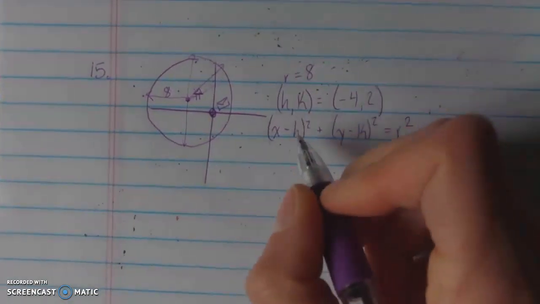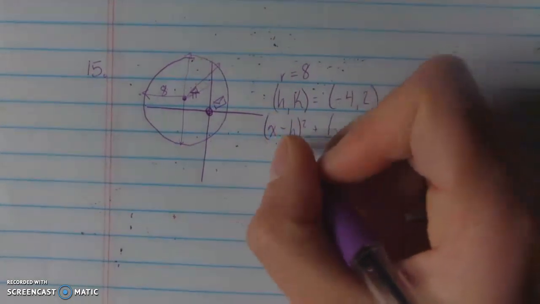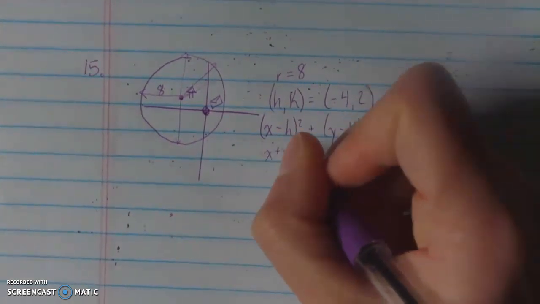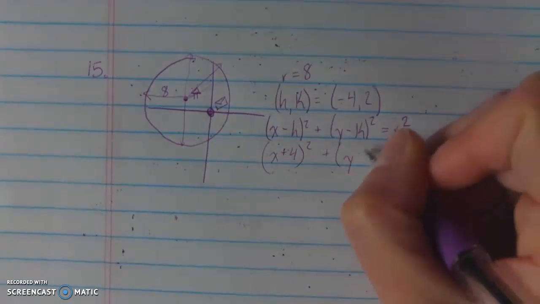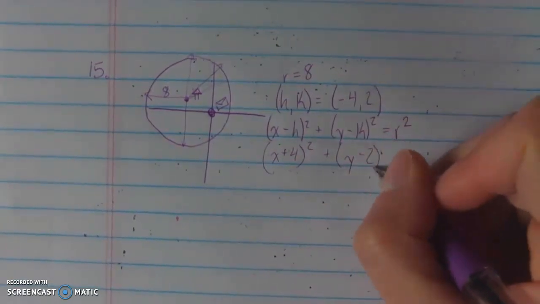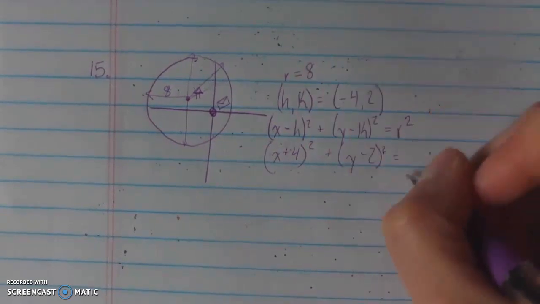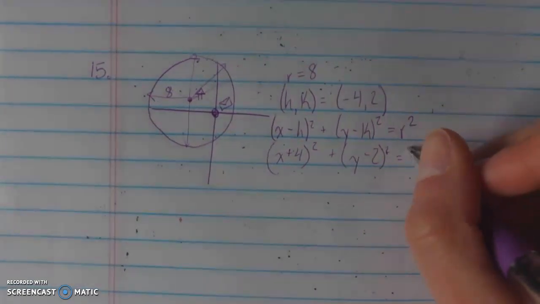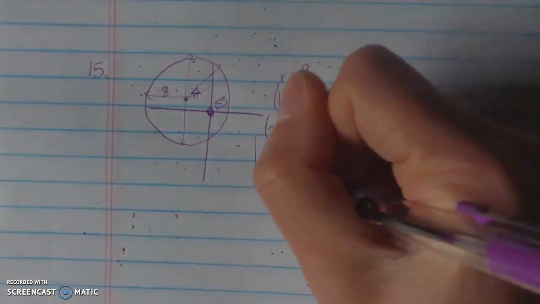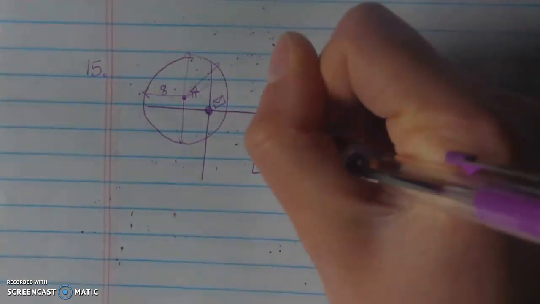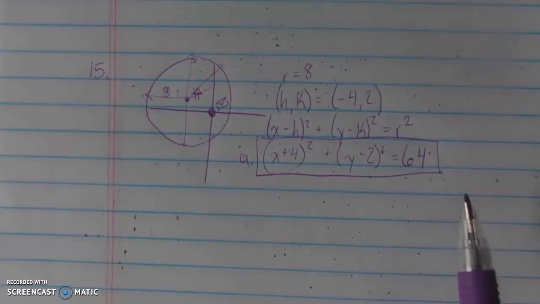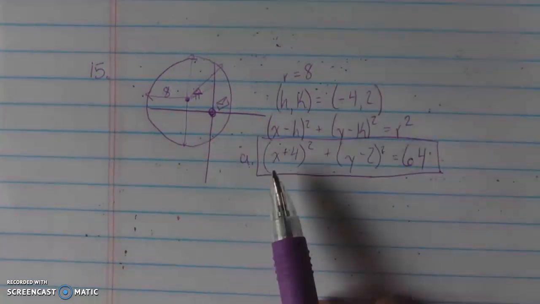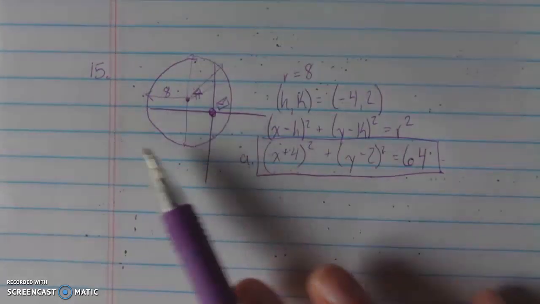So let's fill in these terms. h is -4, so that means that I have (x + 4) squared, plus (y - 2) squared, my k value of 2, is equal to 8 squared, my radius squared, which is 64. And that would be my final answer. And that's part A. Now, this is actually something that maybe you wouldn't normally see in this way, but this actually does help with search patterns.